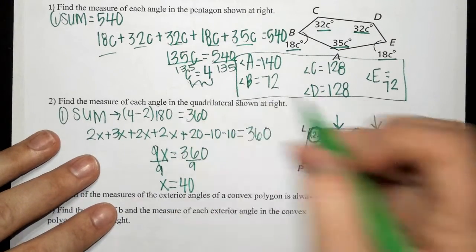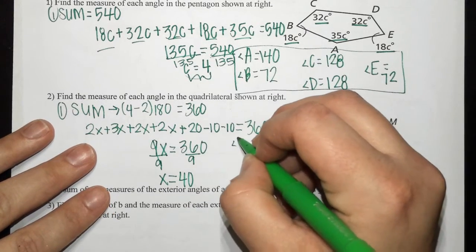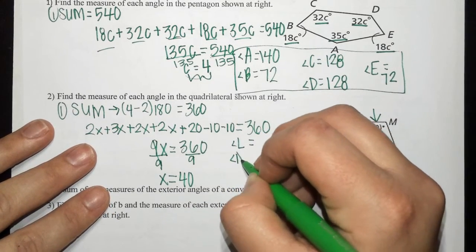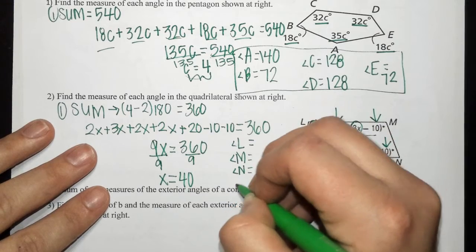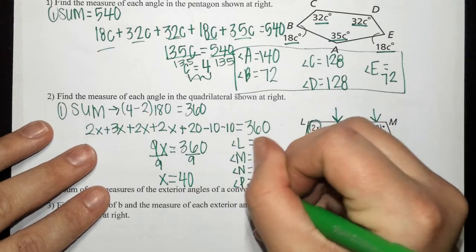Okay, now plug it in, plug it in. Find the measure of angle L, angle M, angle N, and angle P. Just plug it back in.